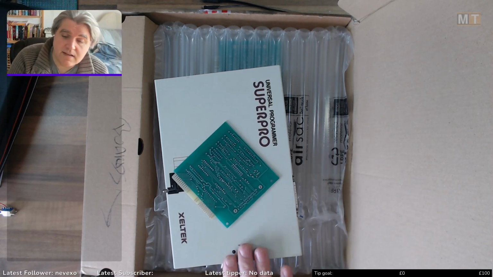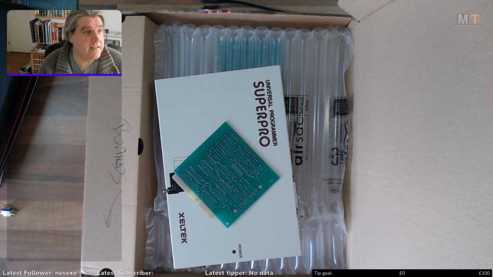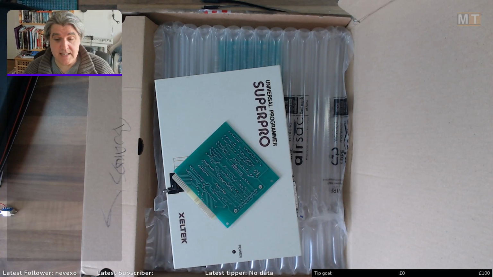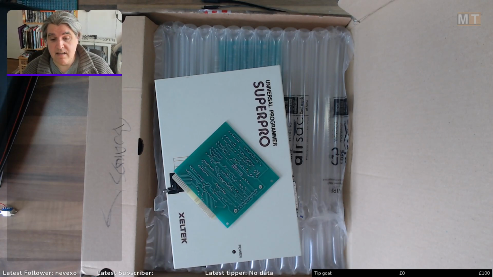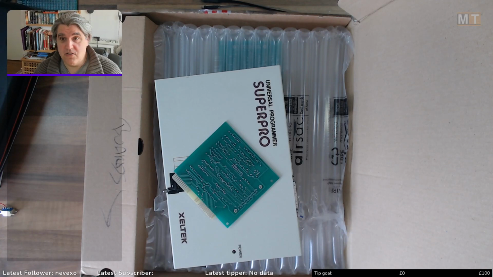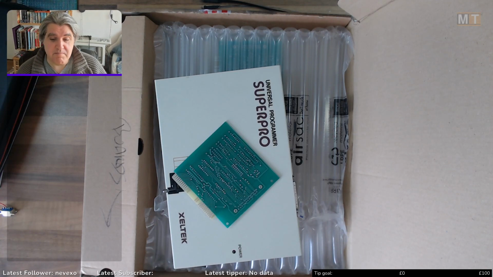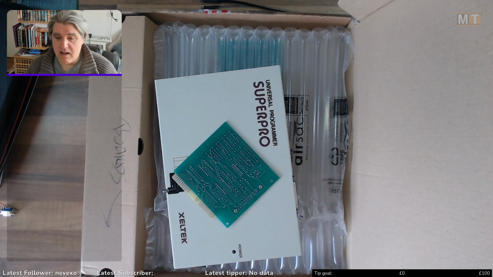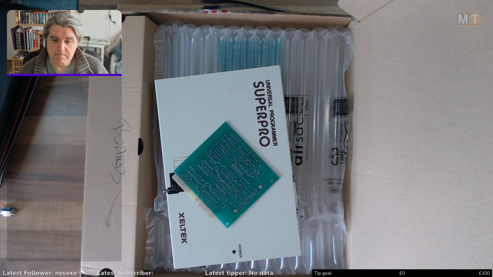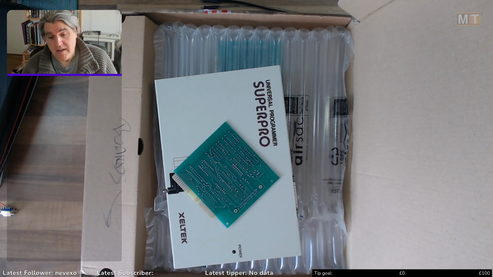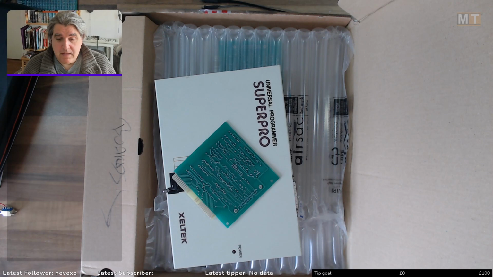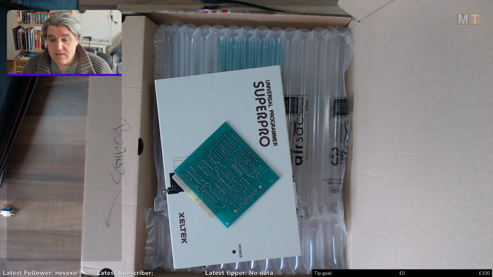I may just, over the weekend, pull this apart and have a look inside. I have seen pictures of the inside, and it is packed full of good old school chips. So it'd be nice to actually see what the chips are in there and quite how it works before I then move on with building the board and then trying it out in my 486.